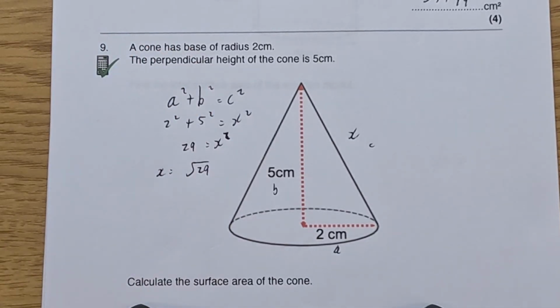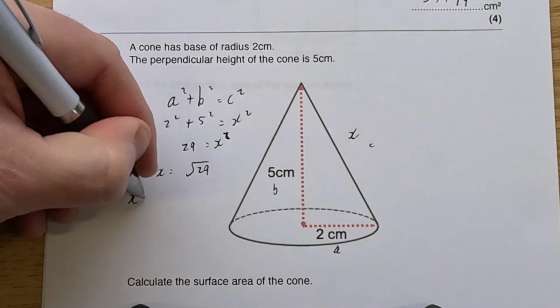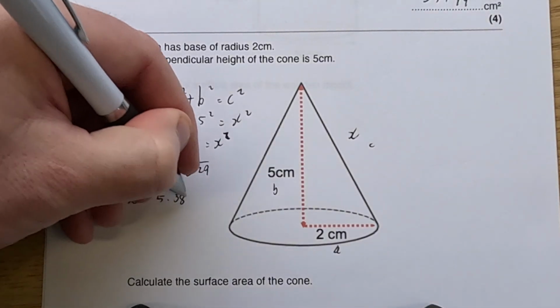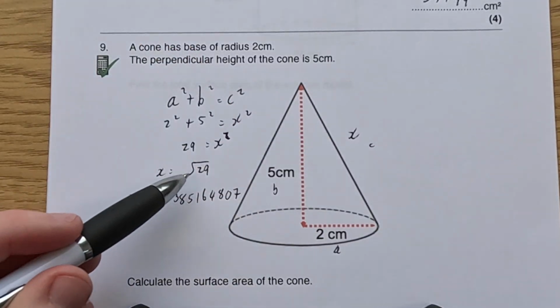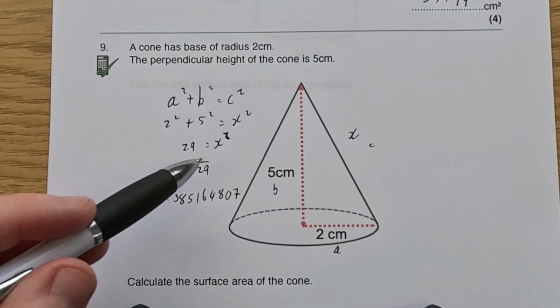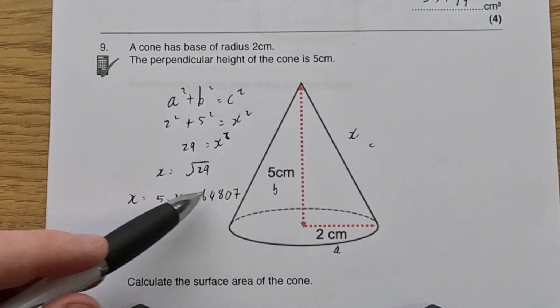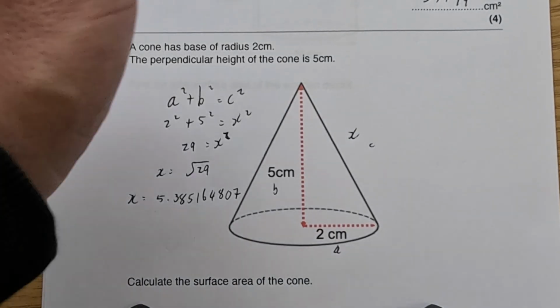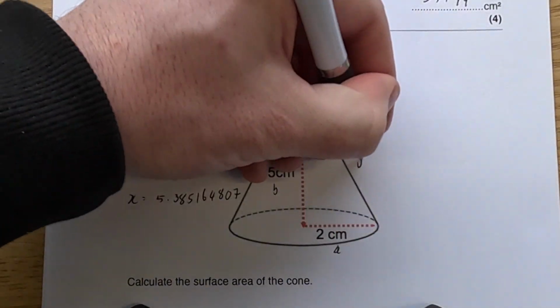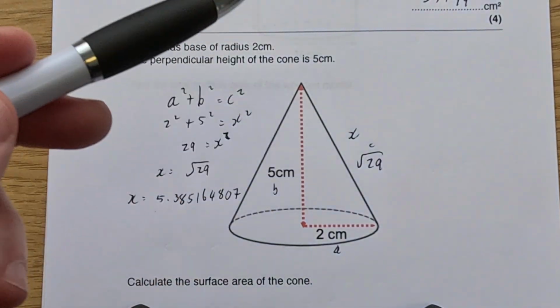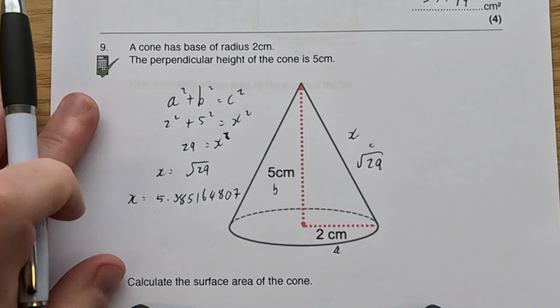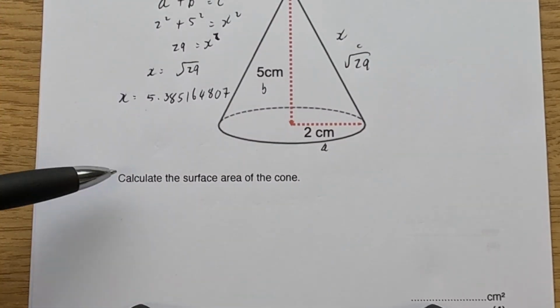You could leave it like that, or you could write out the whole display of what the square root of 29 is, which is x equals 5.385164807. I would probably just use the square root of 29, but the most important thing is that you don't round this. If you are using this bottom one, just don't round it. You need to use the whole thing. So that means that x here, the slant height, is equal to the square root of 29, or your 5.385164807.